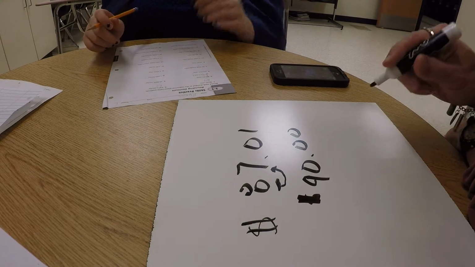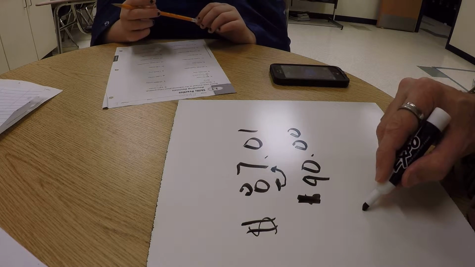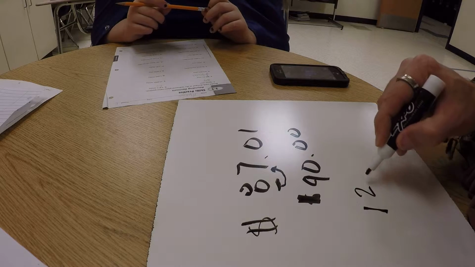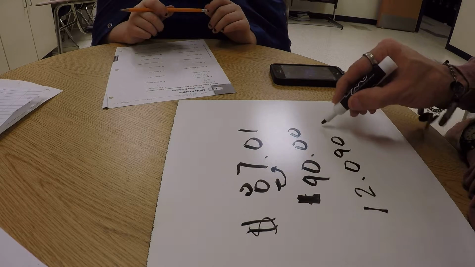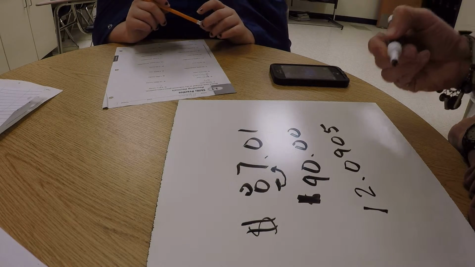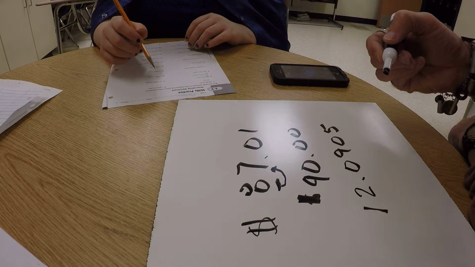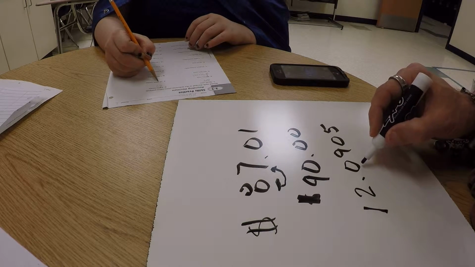So what do we have now? 12.0905, adding it to the tenths. Tenths ends in THS, so I know it's on the right side of the decimal. It would be the 0.